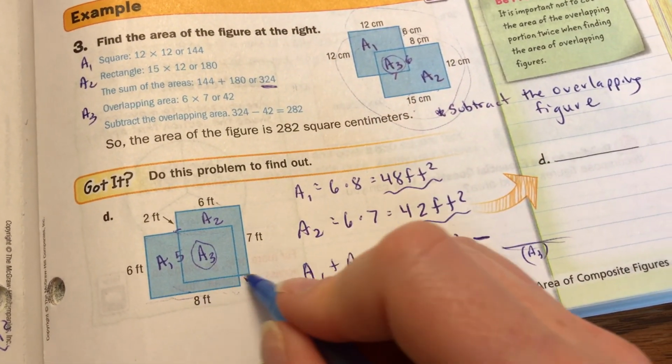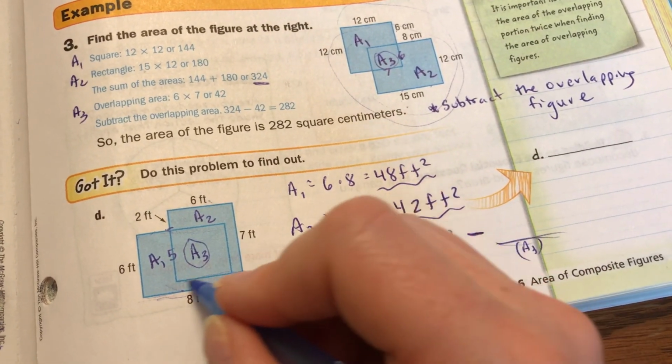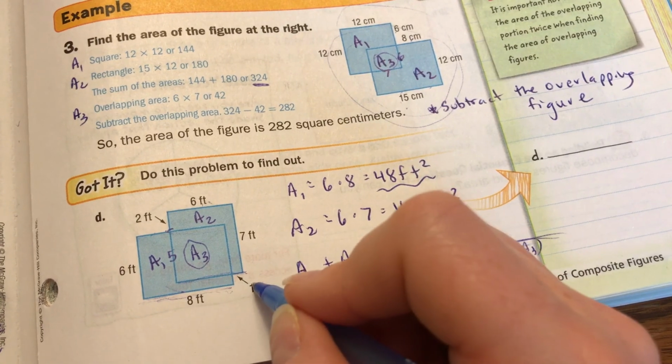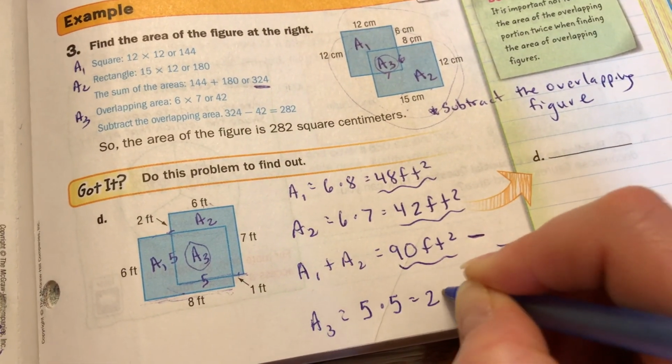And how do we find this side? We can't use this because it doesn't tell us how much this is, but we can use this. This is 6. Take away 1 is 5. So it's 5 times 5.